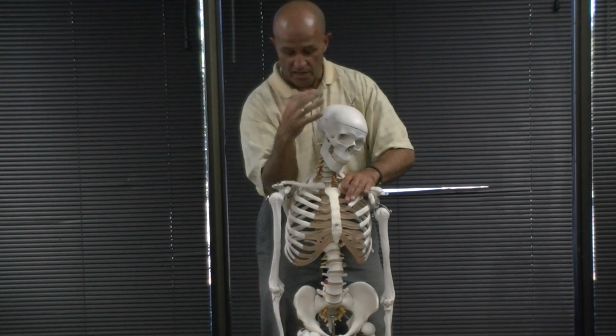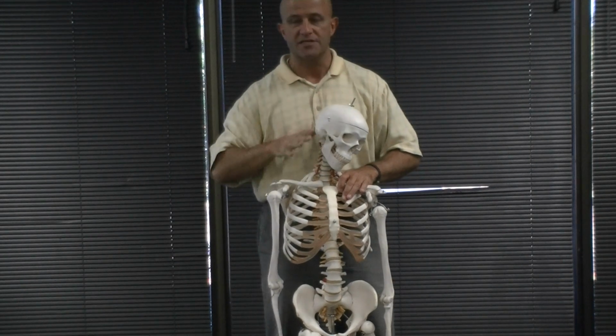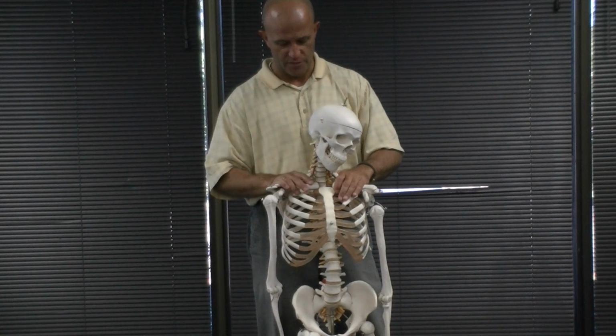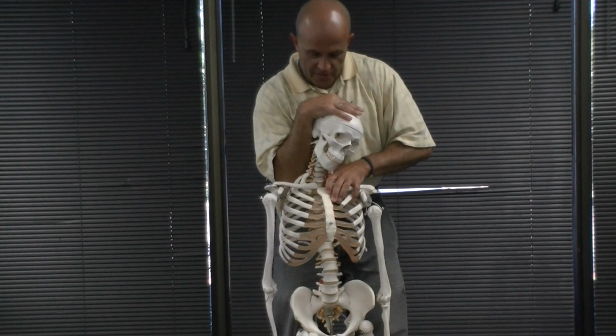Now whether you drop it behind their shoulder, or sometimes you'll drop it in front of the shoulder, it's all based on the architecture of the patient. So it's all a question of which feels better, which stabilizes better. This is going to be left lateral bending in a seated position.